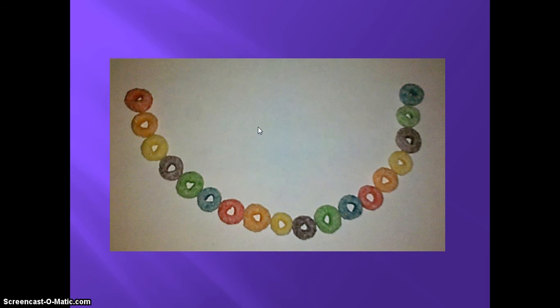Then we have this. Now we all know what these are. I eat them for breakfast sometimes. It's Fruit Loops. And they're really good for pattern because they're all the same shape. They're all circles. But you can have all different colors. This is a long one. We have red, orange, yellow, purple, green, blue. Then again, we have red, orange, yellow, purple, green, blue. And again, red, orange, yellow, purple, green, blue. Then we'd start over at the beginning, and that could go on and on and on. You could just have a big circle because it's a pattern. It just repeats.